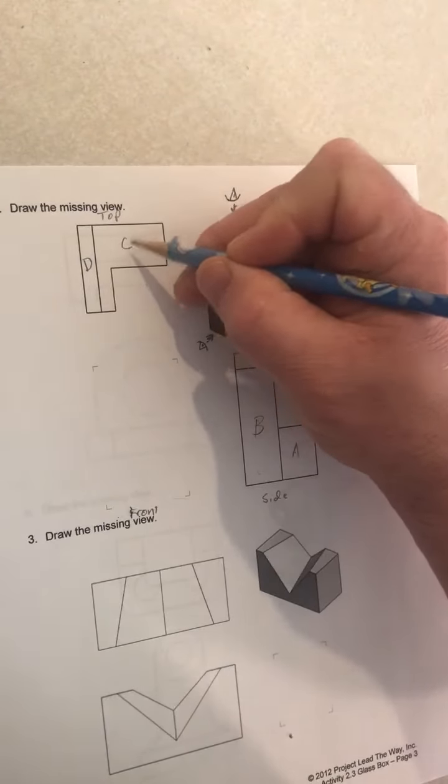Because these are angled, they are neither true size nor true shape. Because A and B and D are all at 90 degrees, those are both true size and true shape. So I can do that. Now, as I look and I start to get my projection lines.